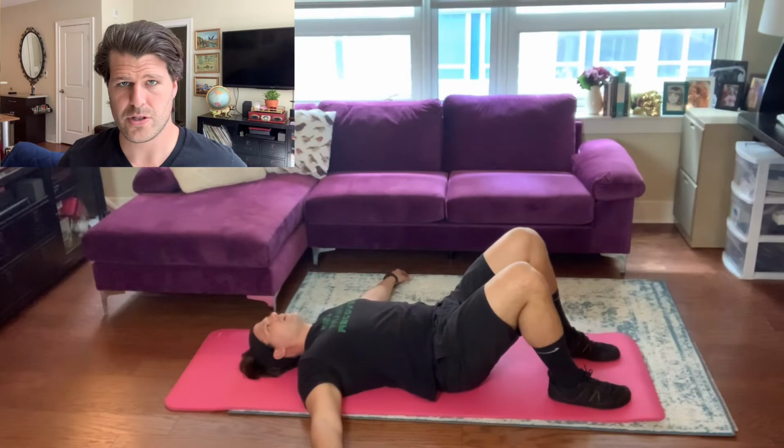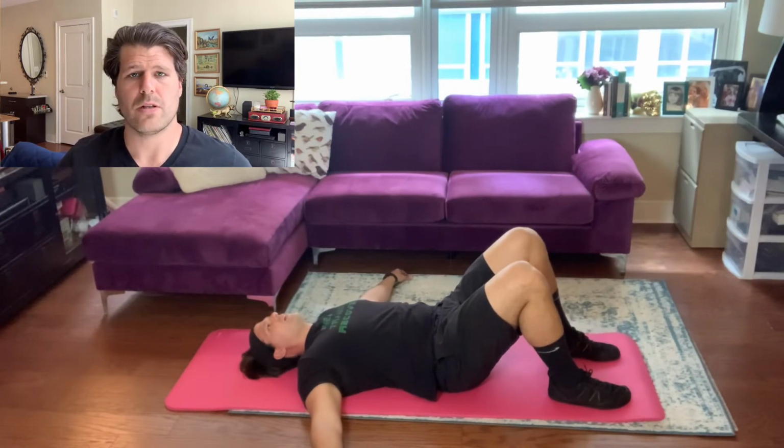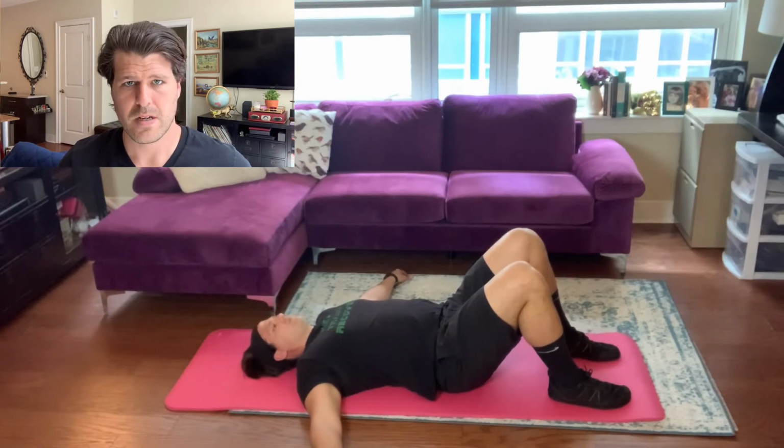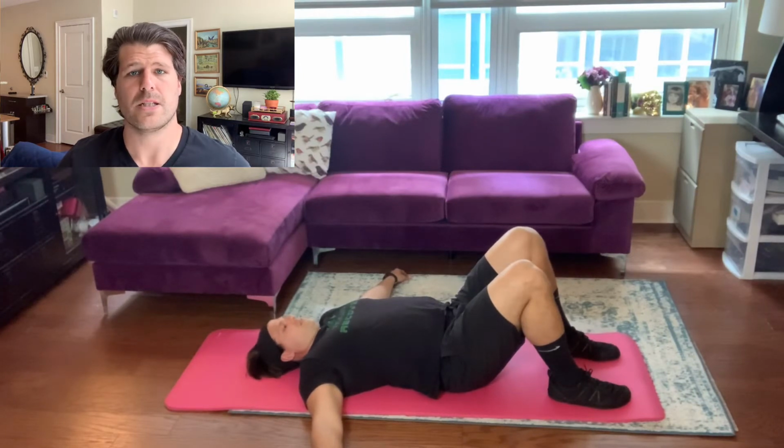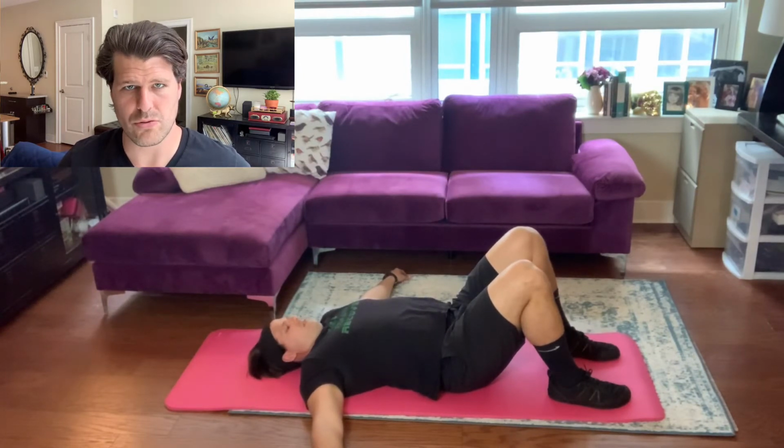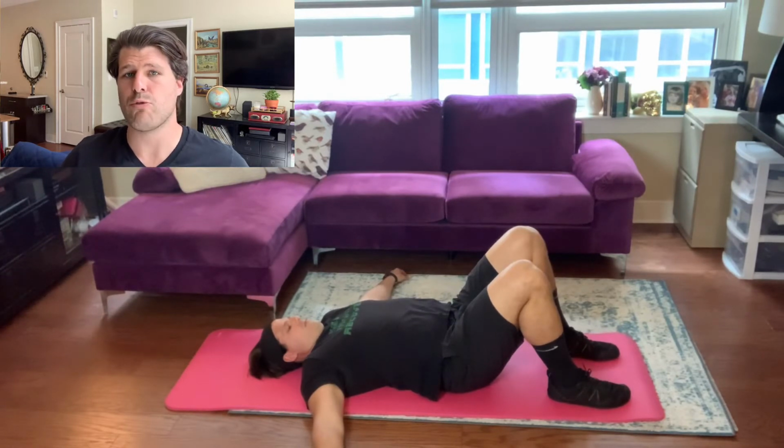The first is anterior pelvic tilt, which is when your low back is arched off the floor. Posterior pelvic tilt is when your low back is pushed down into the floor. These are called our end range positions.